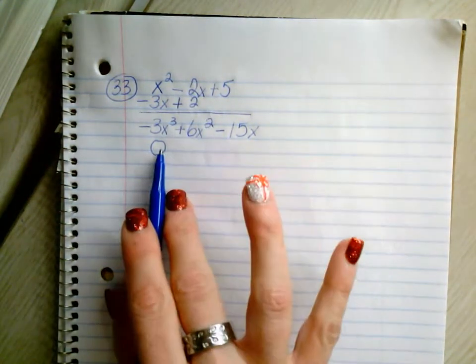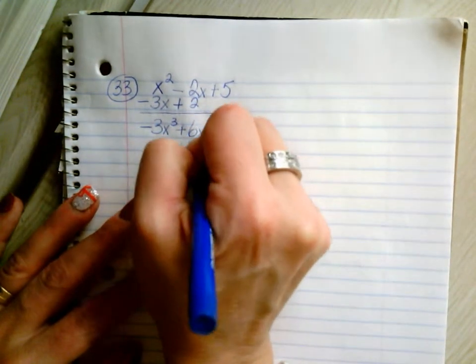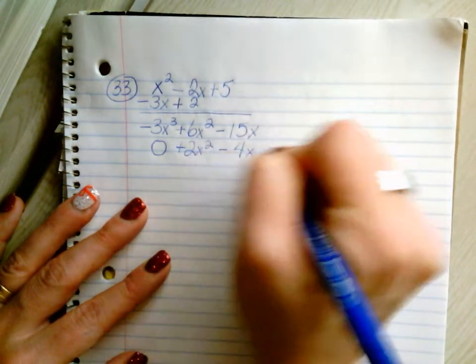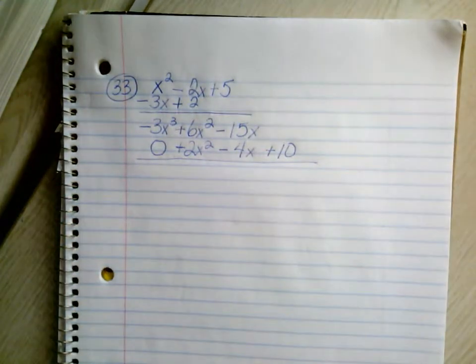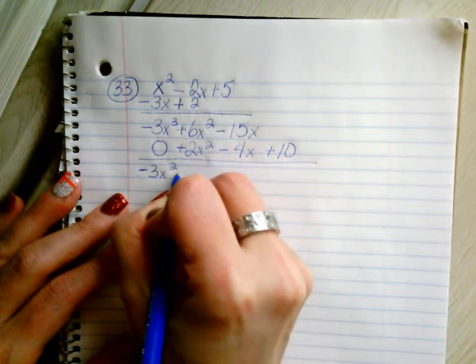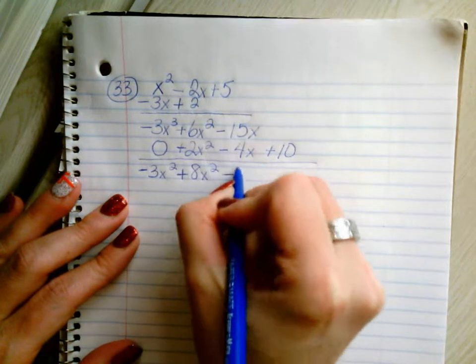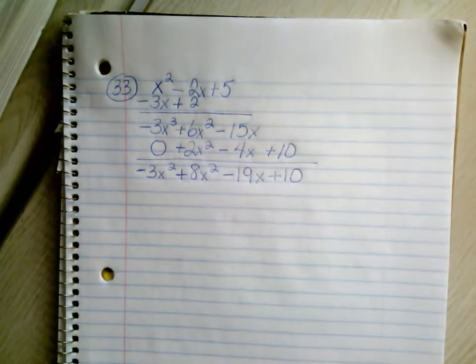We can move on by putting a placeholder. 2 and x squared, 2 and 2x, and 5 and 2. Obviously accounting for negatives and positives here. I'm going a little more quickly because I want to get through these. All right, negative 3x cubed plus 8x squared minus 19x plus 10.